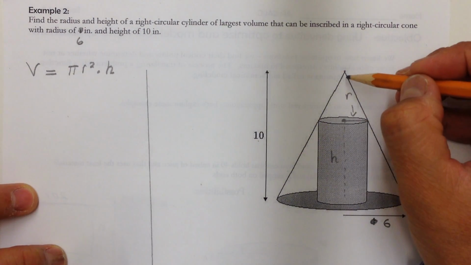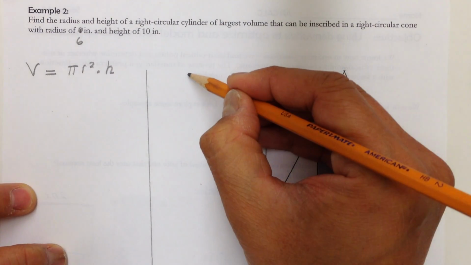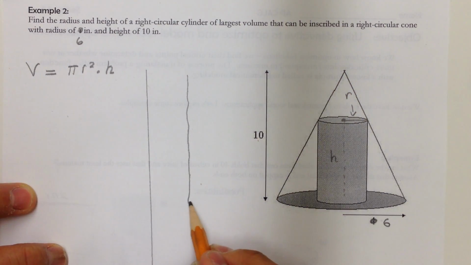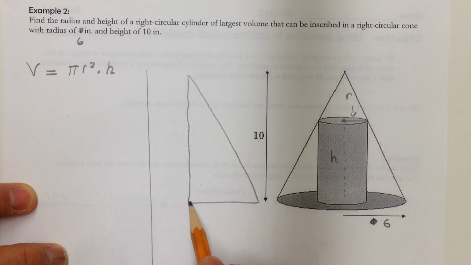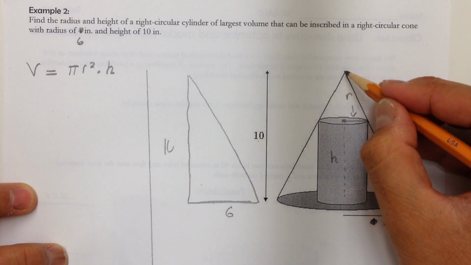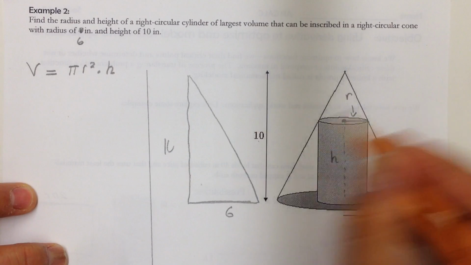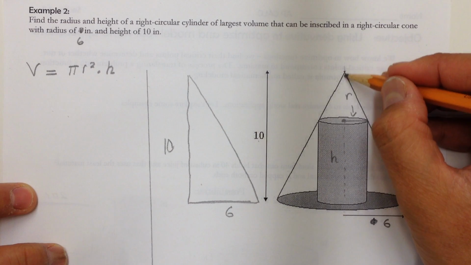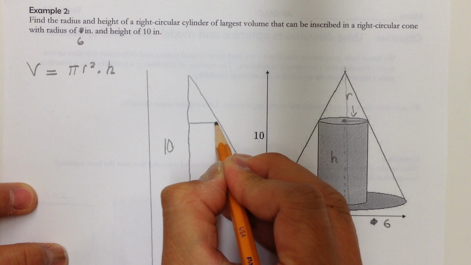I'm going to just chop this in half, and if you chop this in half, then you get a triangle that looks like this. Okay, and then it goes like that, and then it goes like that. Remember, this base, the radius from here to here is 6. The height of the whole thing is 10, from here to here. Remember, I'm chopping this in half, and my radius is somewhere in the middle. So if you chop this in half, if you look at similar triangles, then here's the radius.